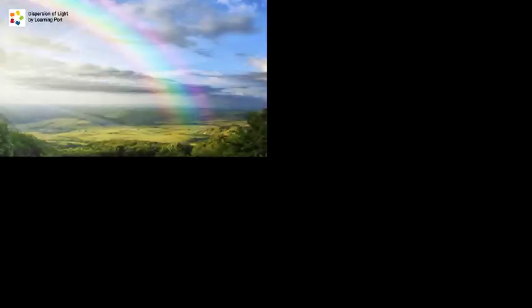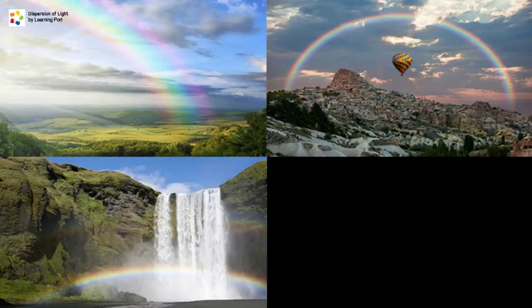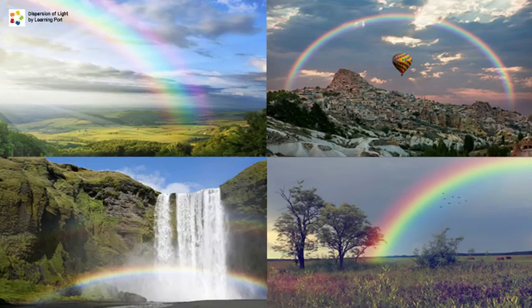Together, the component colors of sunlight dispersed by the water droplets form the magnificent sight that the rainbow is.